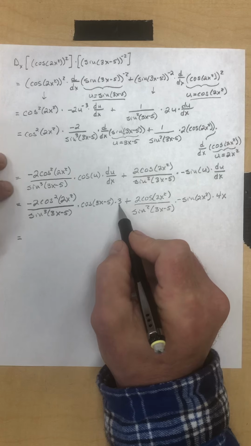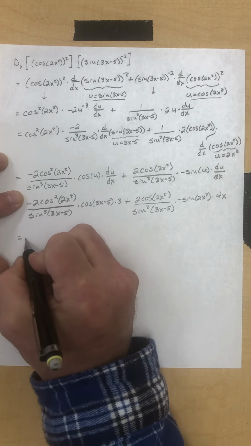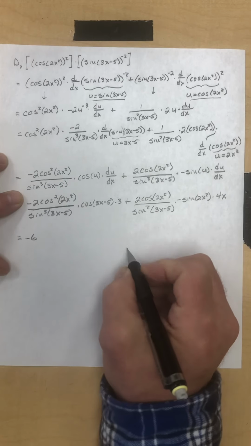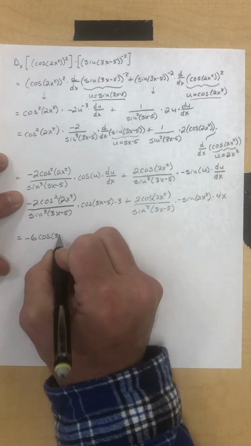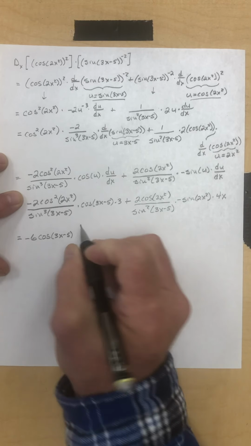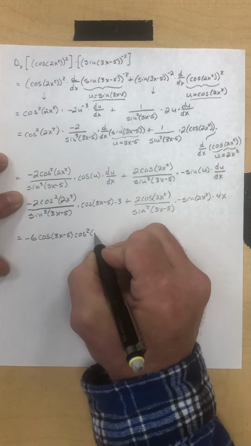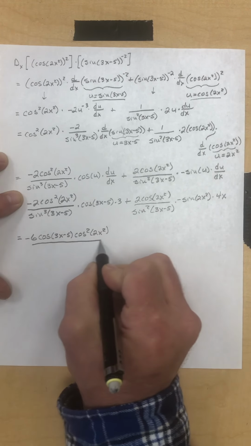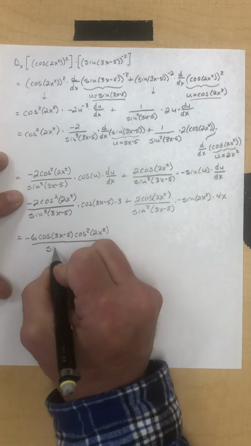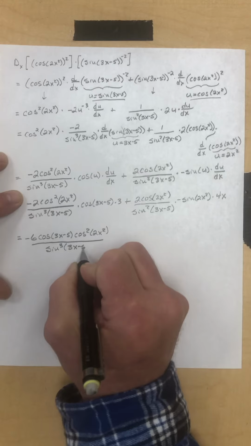Okay, so I've got this 3, which I would multiply by the negative 2, so I get a negative 6. I've got this cosine of 3x minus 5, and I've got this cosine squared of 2x squared. Okay, and that's all over sine to the 3rd power, or sine cubed of 3x minus 5.